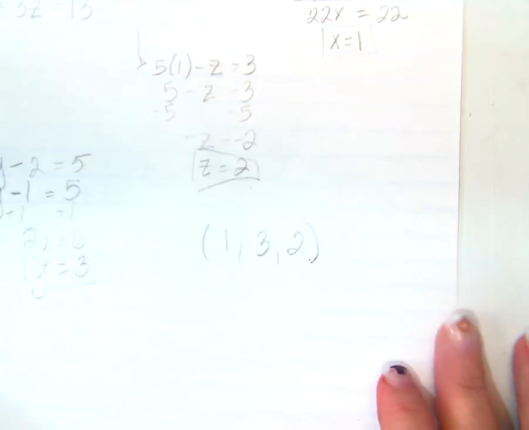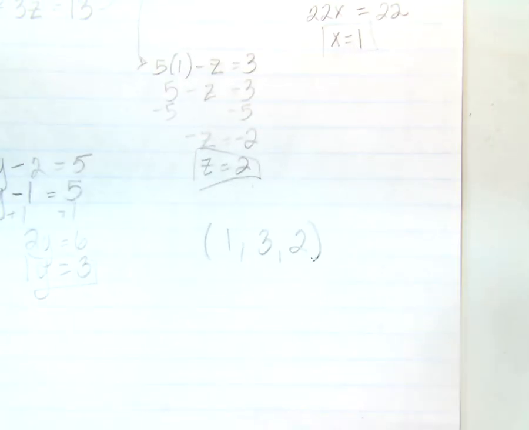How are we doing on this stuff? We've been doing it for a couple days now, so hopefully we're doing pretty decent on it, yes? Okay.